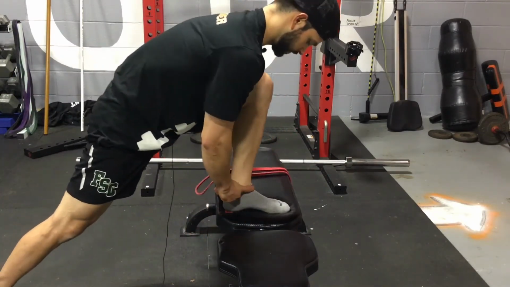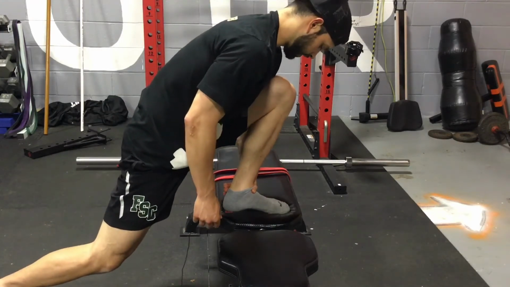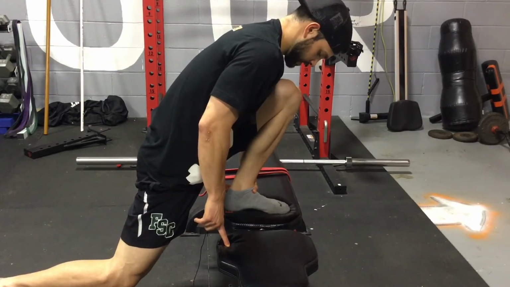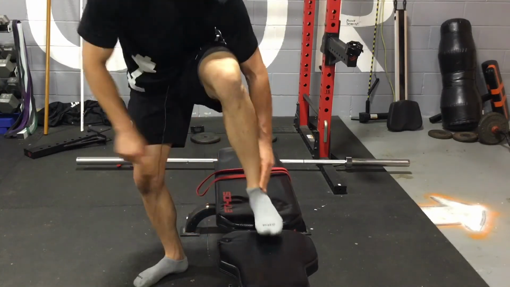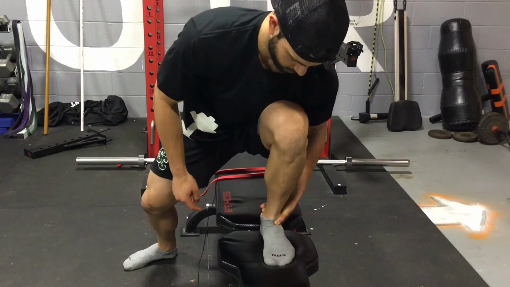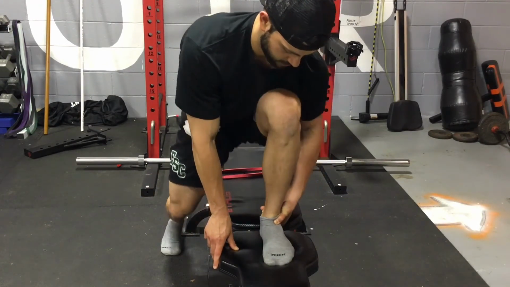Take any finger right around here, apply pressure, and then just drive. So right now I'm hitting my anterior tibialis, and I'm coming up. Now the longest muscles, showing on this side, they're right around here. Apply pressure, and just roll, and push, drive, and coming up.